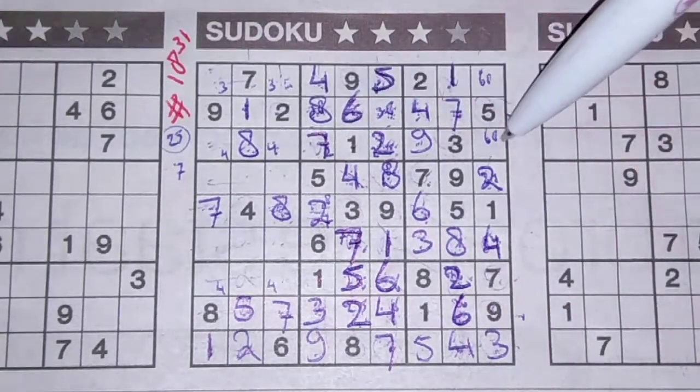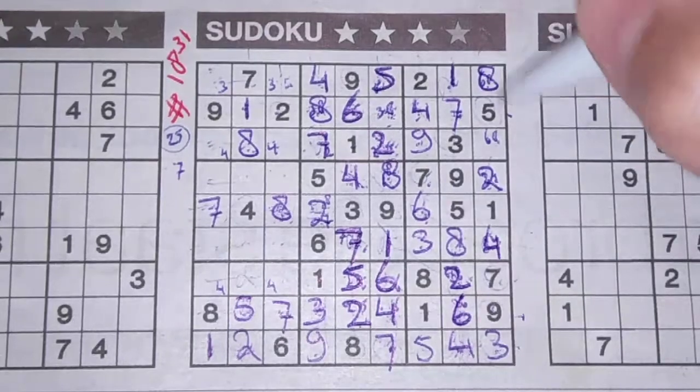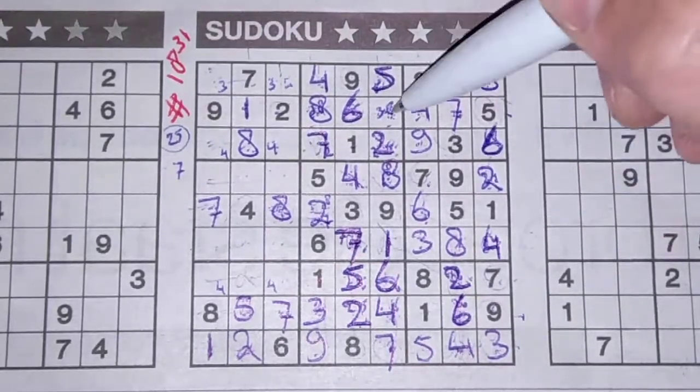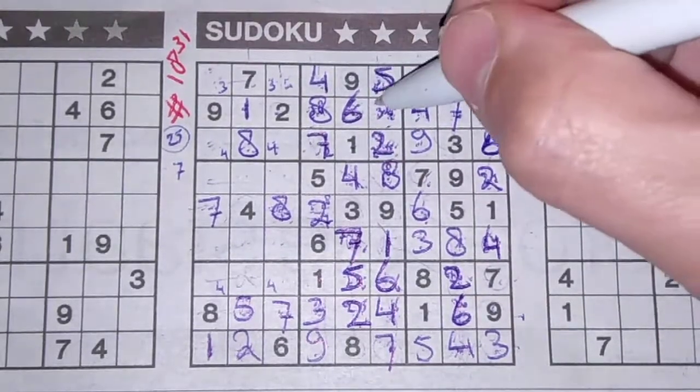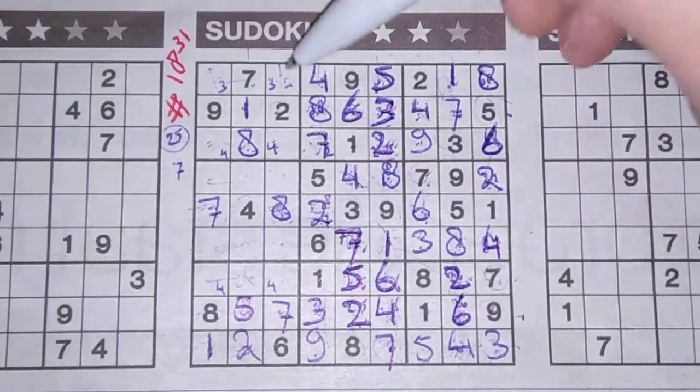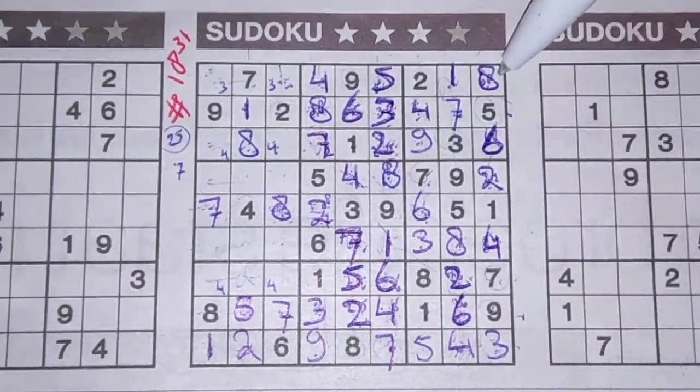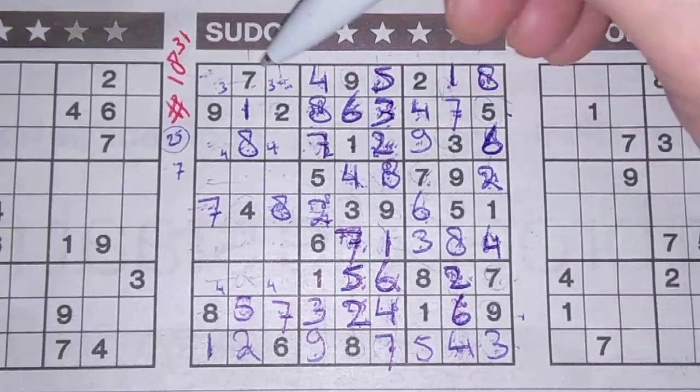Now we have an 8 here, so this can't be 8 anymore. This should be the 8, and this should be a 6. 1 box left in this big square for the number 3. 2 boxes left in the first row for the numbers 3 and 6.